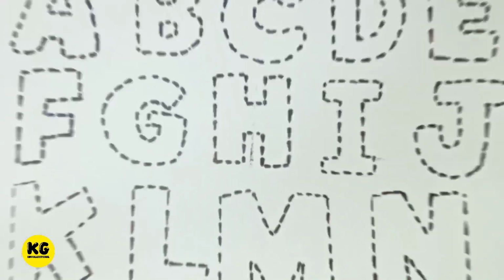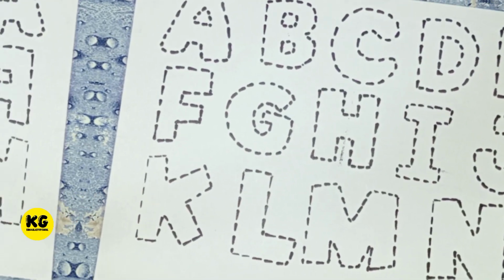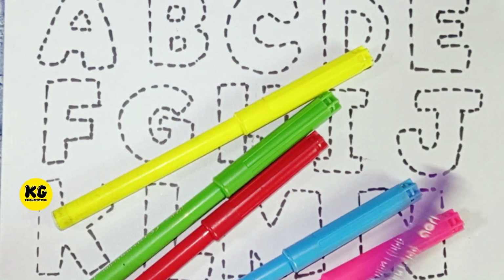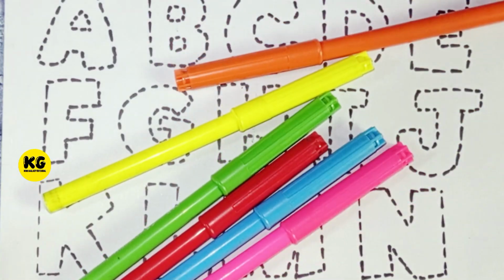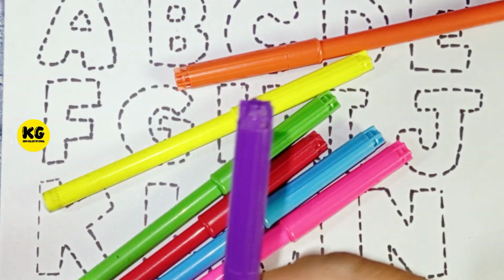Hello children! Today we are learning ABCD alphabets and colors name. Let's start.